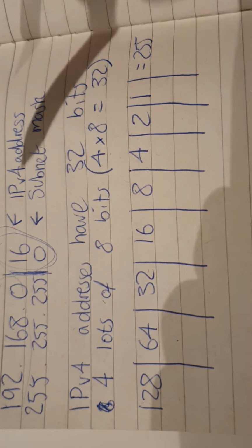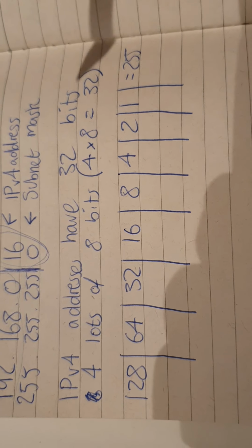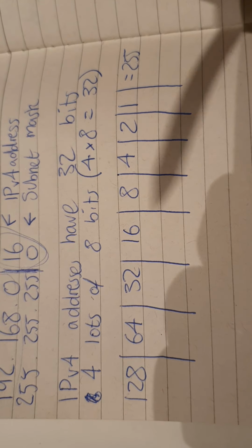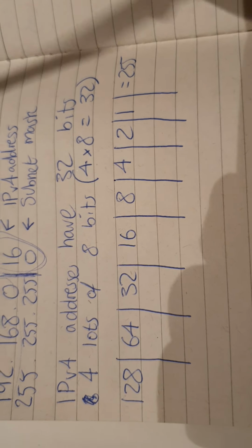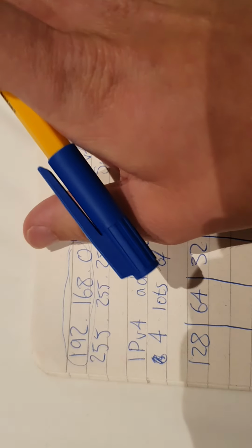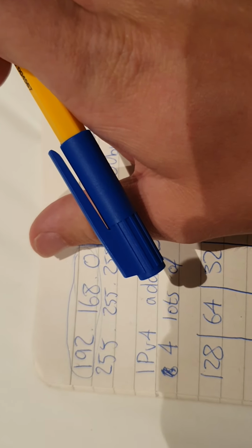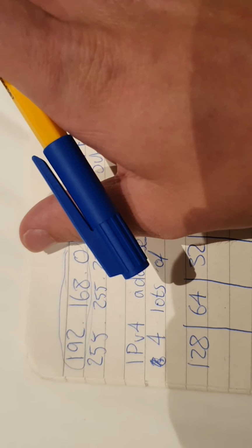So again, if you were to look at the IP addresses of your home devices, your smartphone, your PC, your smart TV, everything in your home that's running off your router, they would all have this part the same. That part would be the same. This part would be the same. 192.168.0.blank, right?